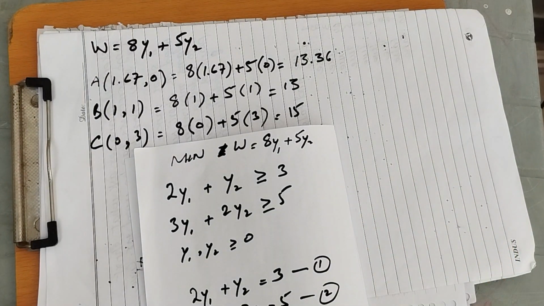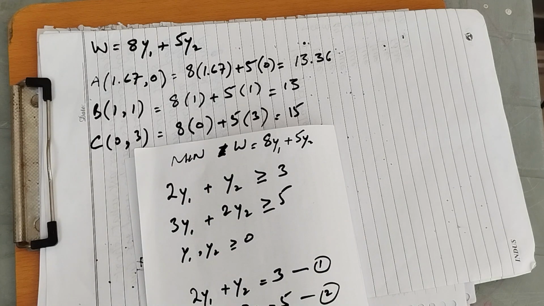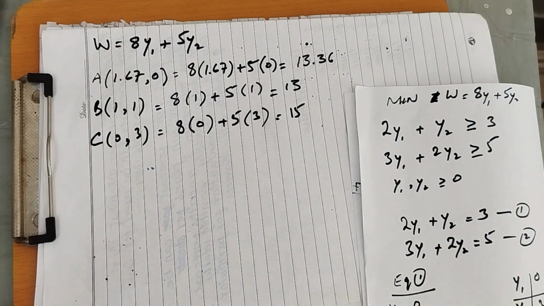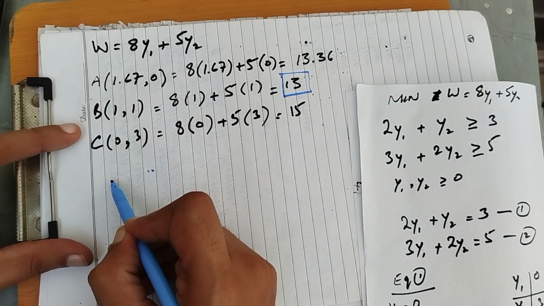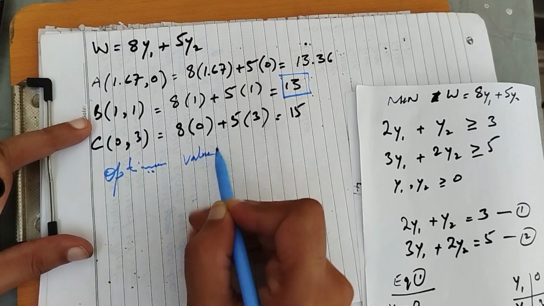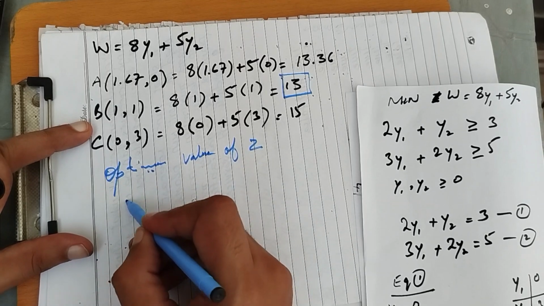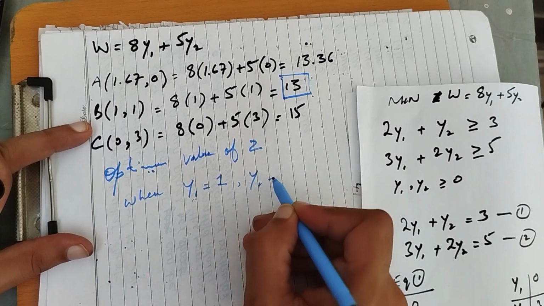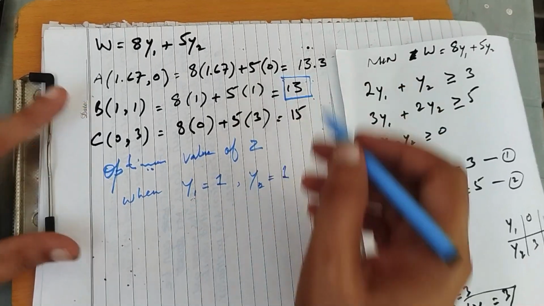So we have found the values at the extreme points of this dual minimization problem. Since it is a minimization problem, we have to select the least value, that is 13. So the cost would be minimized when y1 equals 1 and y2 equals 1. So the objective will have the least value, 13. Thank you very much.